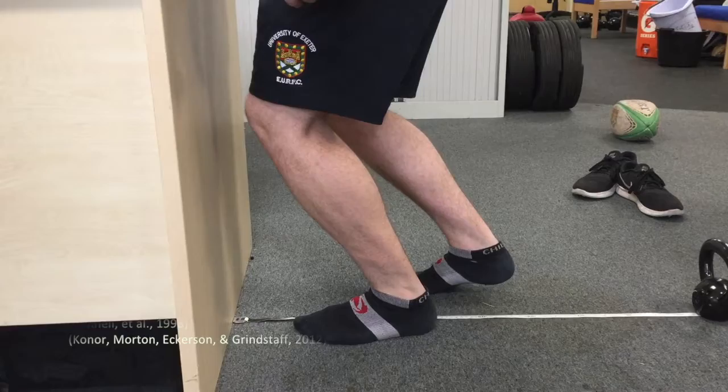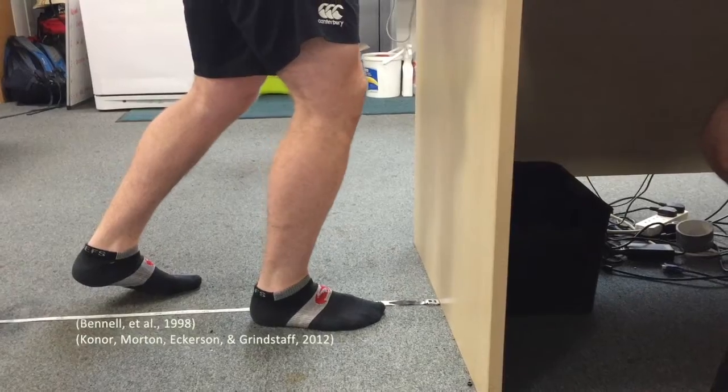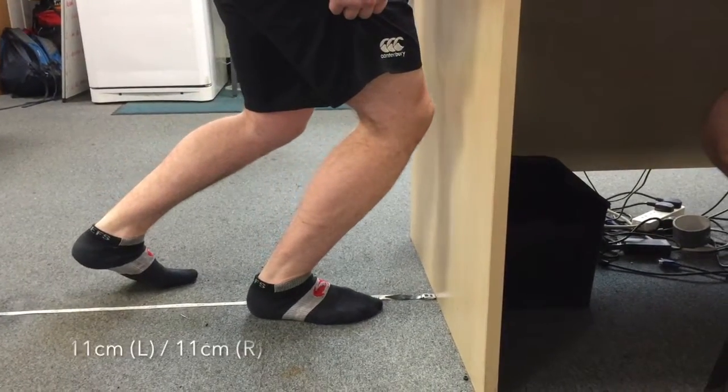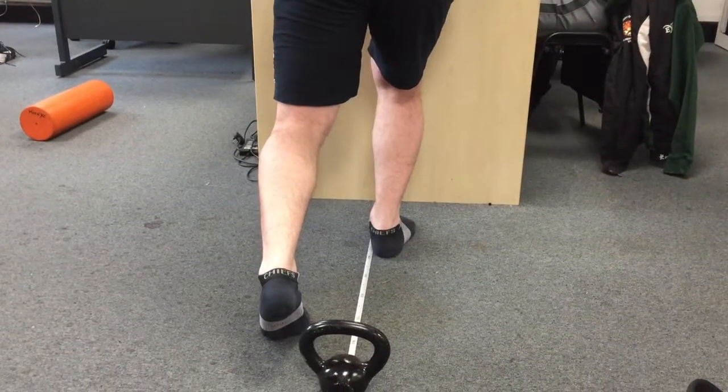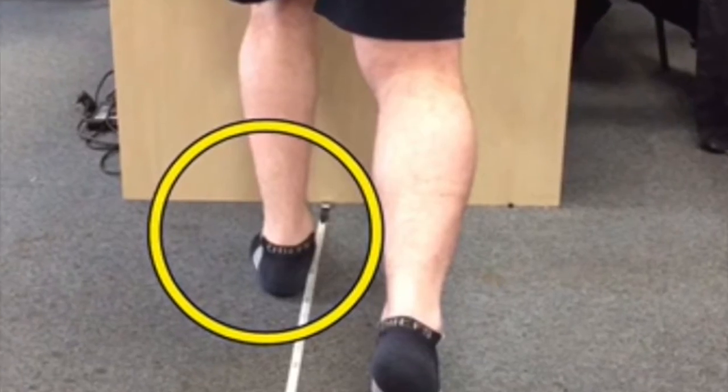However, there does appear to be some eversion going on at the ankle. To assess the ankle complex, and more specifically ankle dorsiflexion, the athlete is performing a knee to wall. From the side, the athlete looks okay, achieving 11 centimeters. Research tells us that we should be looking for no less than 10 centimeters without compensations.